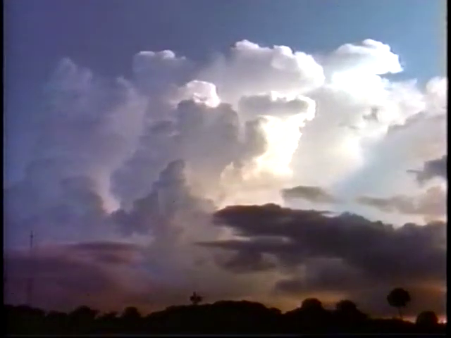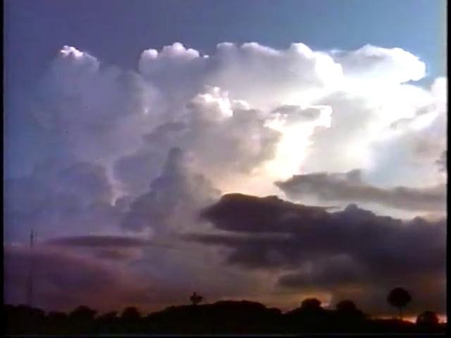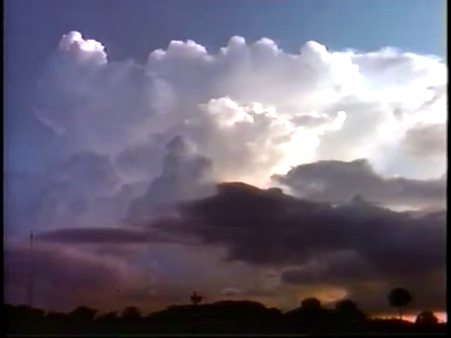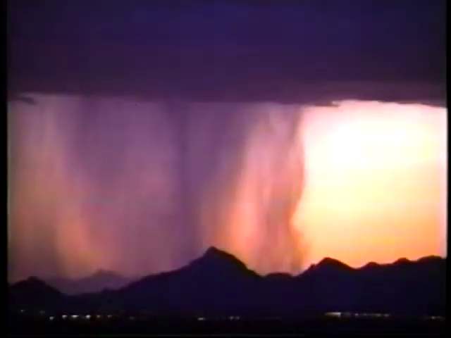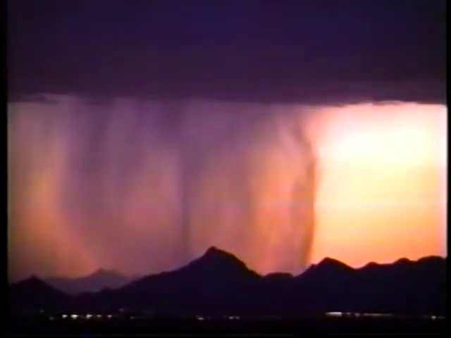The Tyrannosaurus rex of thunderstorms is called a supercell. These colossal storms can keep up their assault for hours, complete with driving rains, damaging hail, deadly lightning, and a full arsenal of highly destructive winds, including tornadoes.